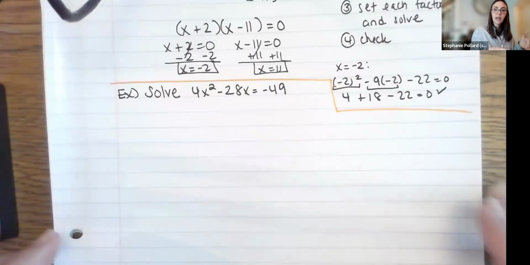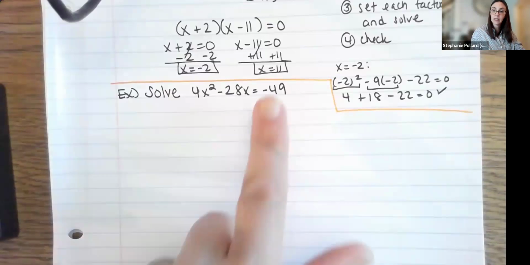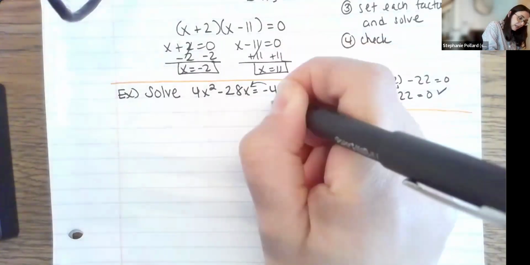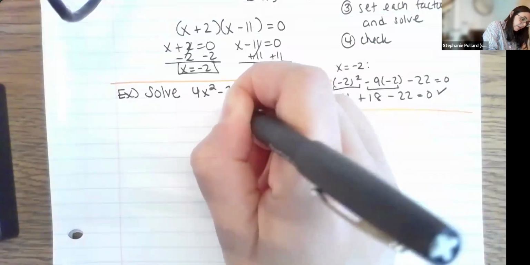All right, so same style here. The problem is though, I don't have an equals 0 on the right side. So before I begin, I'm going to bring that 49 to the other side. I'm going to add it to both sides.